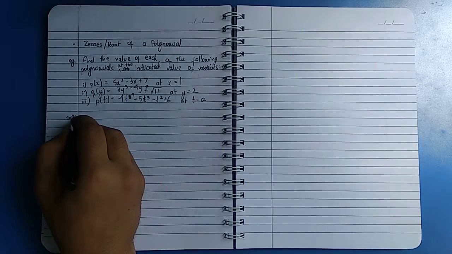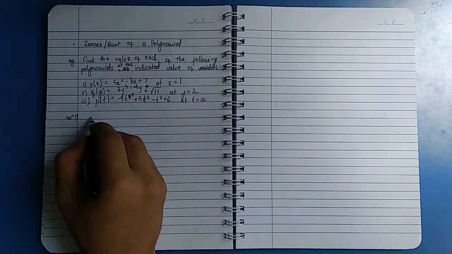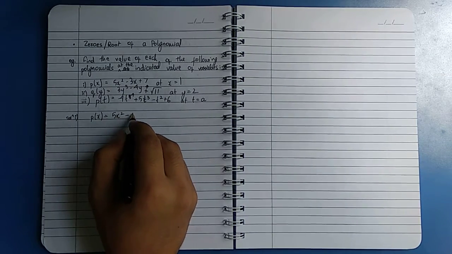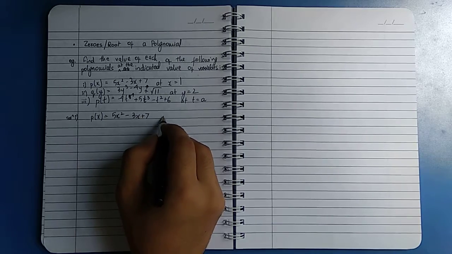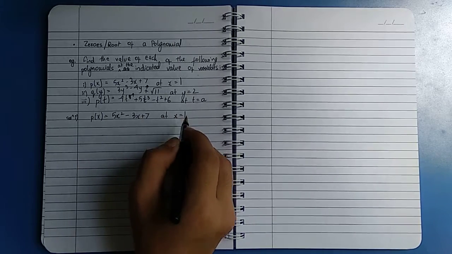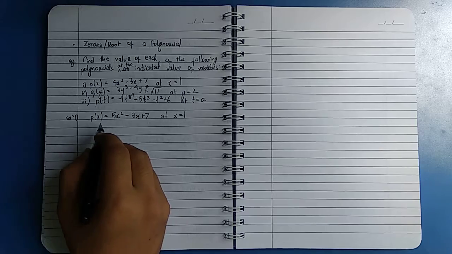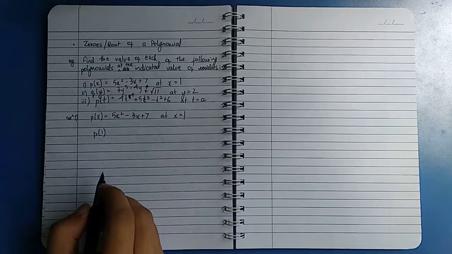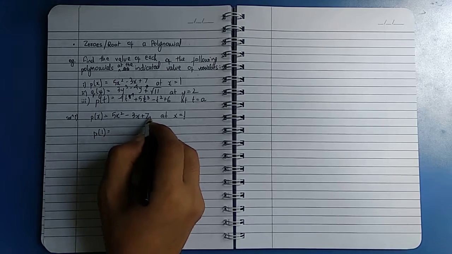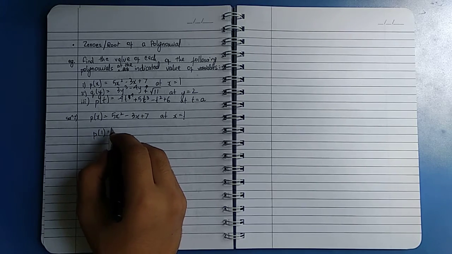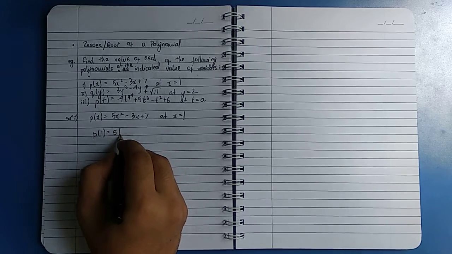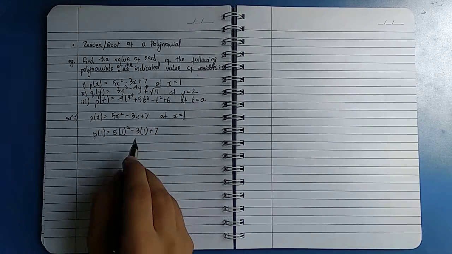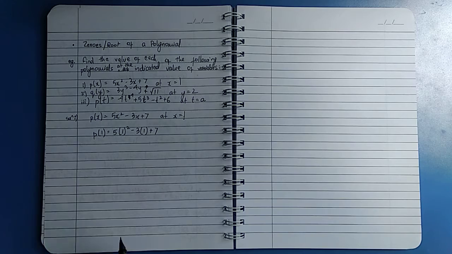So solution for number 1, p of x equals 5x square minus 3x plus 7 at x equals 1. So at x equals 1 means we need to find p of 1. We'll replace x with 1. So everywhere, we'll replace x with 1. So 5 into 1 square minus 3 into 1 plus 7. Wherever there is x, we'll just replace x with 1.